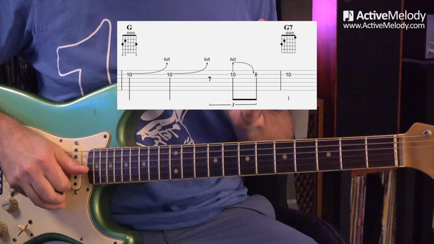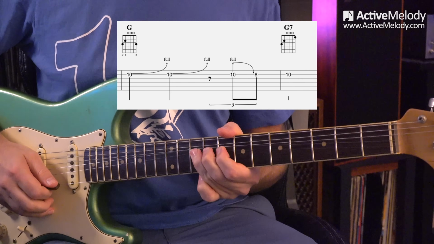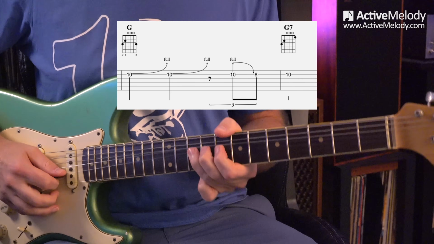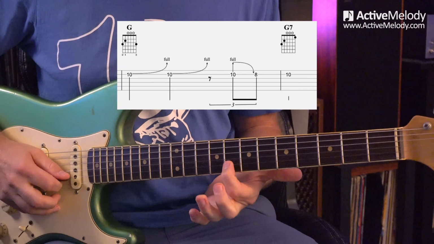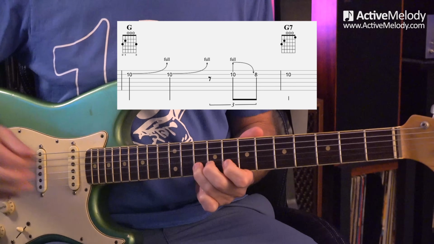So it comes in right on the 1, and I'm up here on the 10th fret, 2nd string, 2 full bends, and then a bend and release, come down to the 8th fret, and then the 10th fret, 2nd string without the bend. So all together.